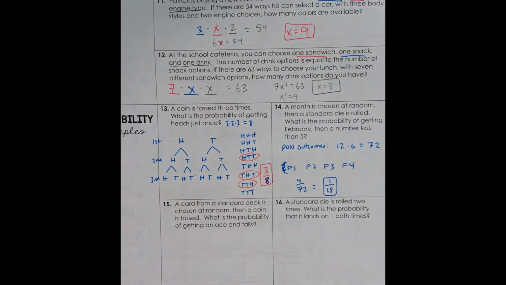We can keep these in fractions. If you want to do the decimal too for practice, you can. But as long as it's simplified, I'll accept it.